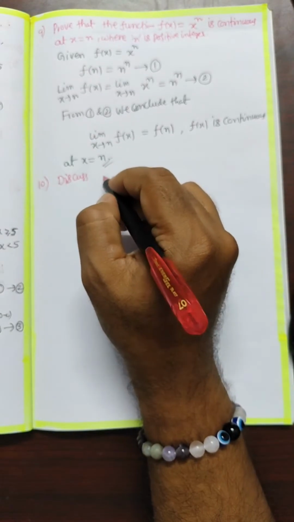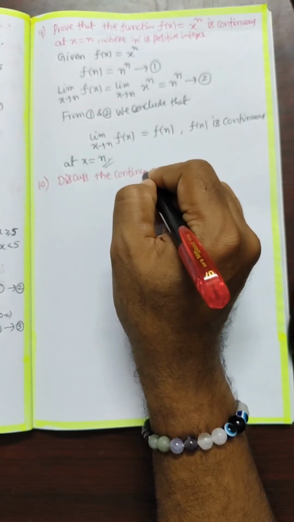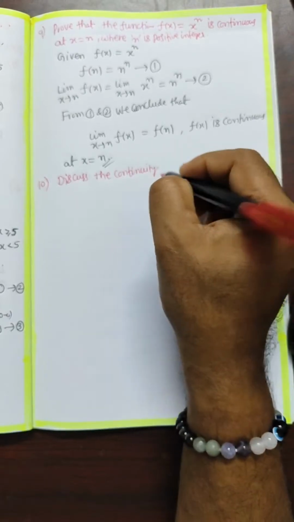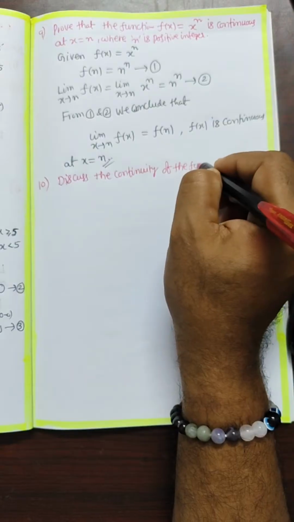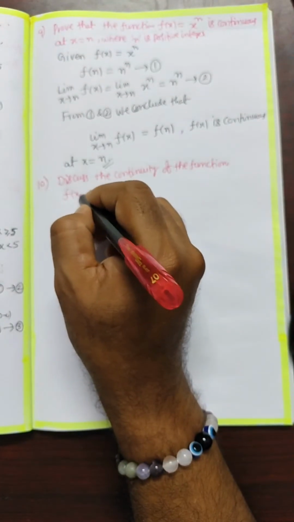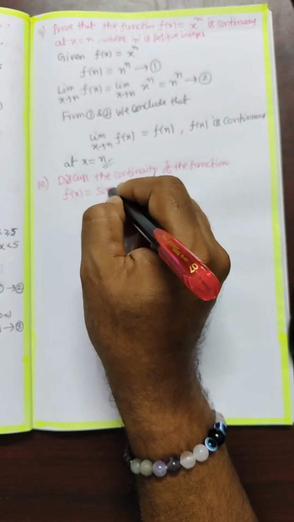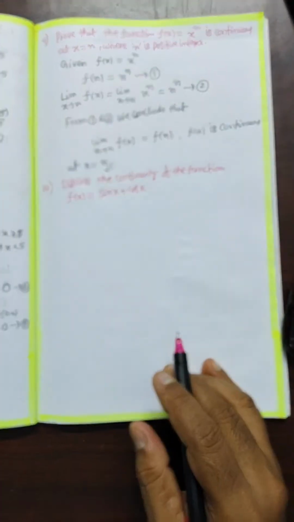Discuss the continuity of the function f of x equal to sin x plus cos x. This is the question, dear students.